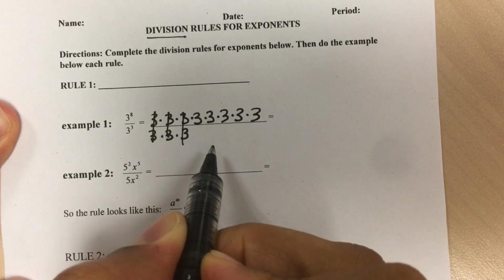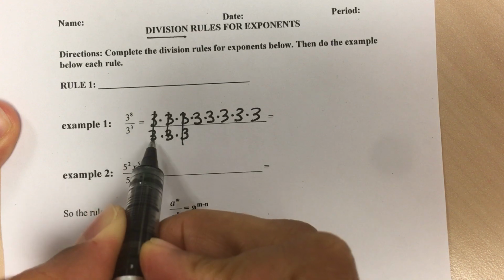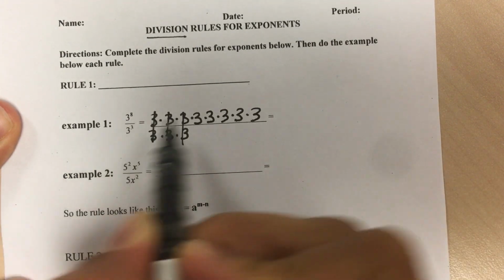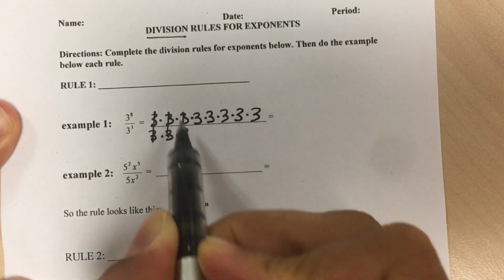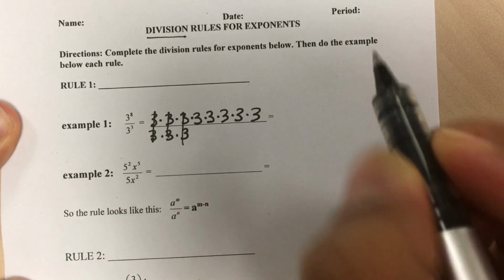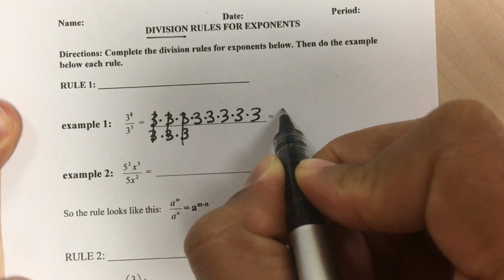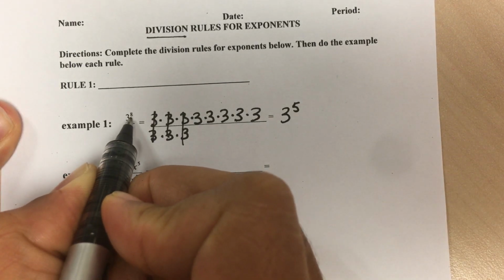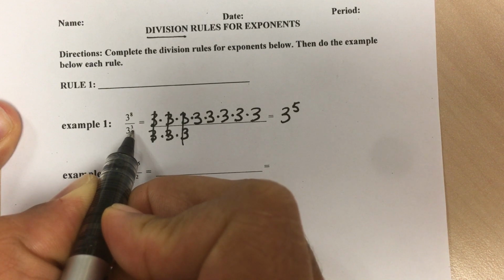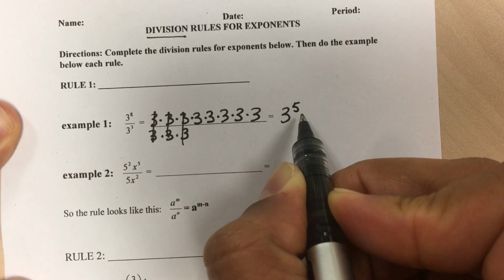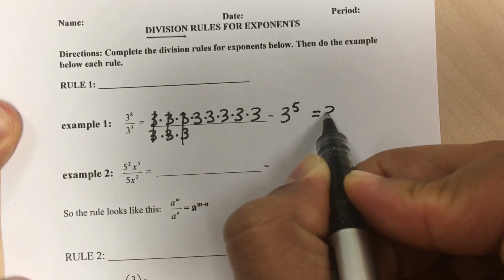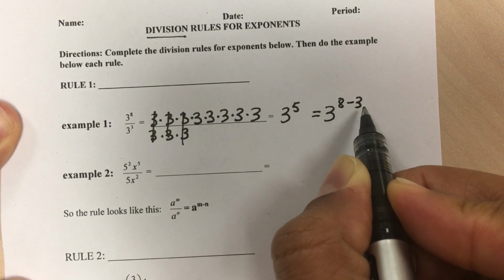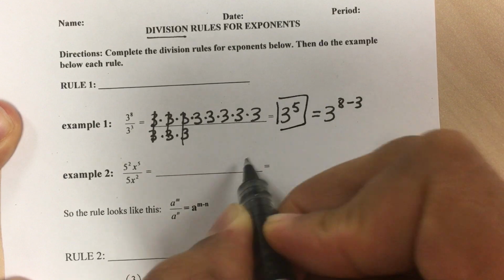So what's happening to our powers? When we divide a number by itself, it cancels. So how many powers of 3 remain? 1, 2, 3, 4, 5. Okay, now what could we have done with this 8 and this 3 to get us 5? We could have subtracted them. Does that make sense? So this is our answer.